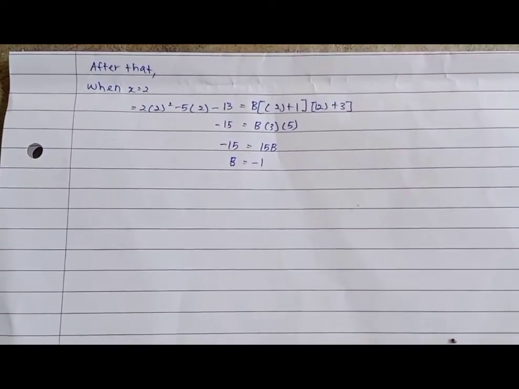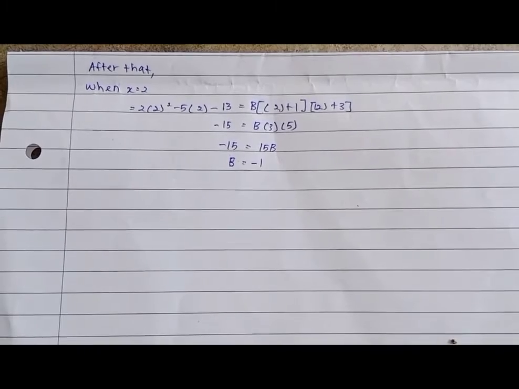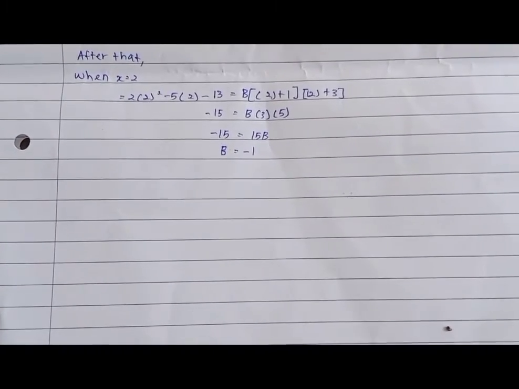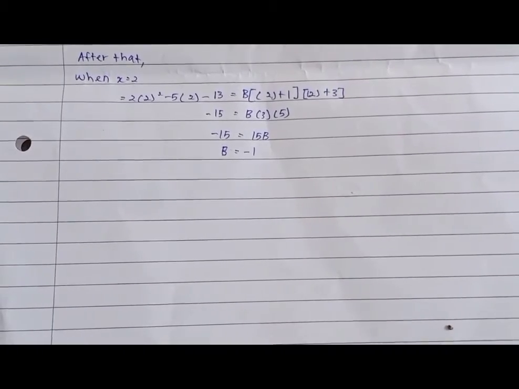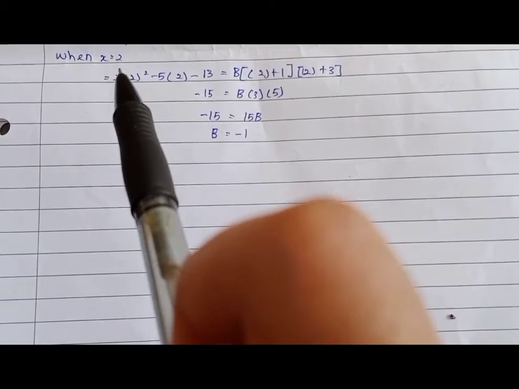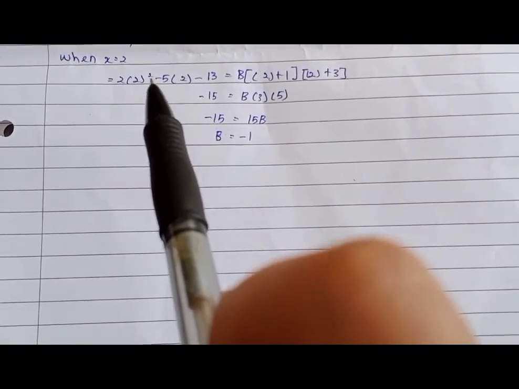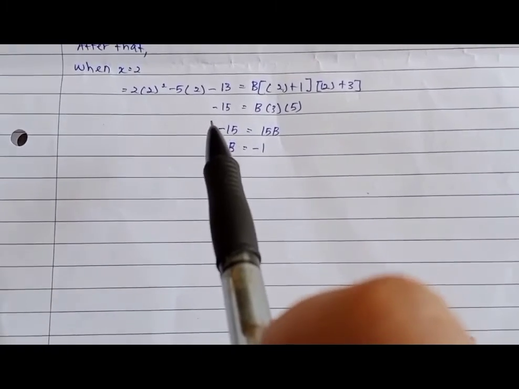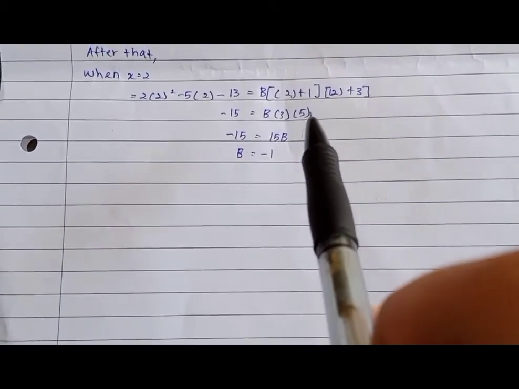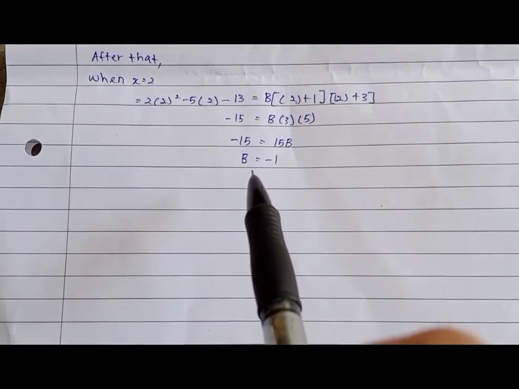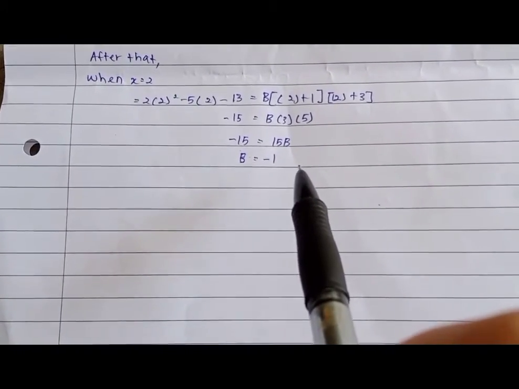After that, we make x minus 2 equal to 0, and we get the value of x, which is x equal to 2. So we substitute the value of x into the left hand side and right hand side. So we get -15 equal to 15B, and we get the value of B, which is -1.